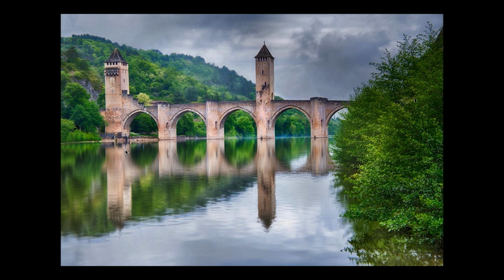People look at some of what I do, like this bridge over the Dordogne River in the southwest of France, and they say, well, this looks very painterly in part. And yes, it looks painterly, and that's because of the oil paint filter in Topaz Simplify.